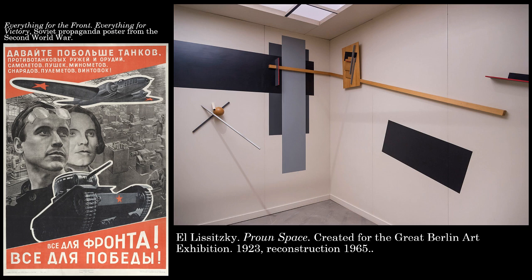This is an early example of installation art by the Russian artist L. Lissitzky called Pro-Un Space, created originally in 1923. This is a photograph of a 1963 reproduction. This word Pro-Un was an acronym for the phrase Project for the Affirmation of the New in Russian, which was essentially part of the political efforts to establish a new socialist society in Russia. He created many Pro-Un works, including paintings, prints, drawings, and installations like these.